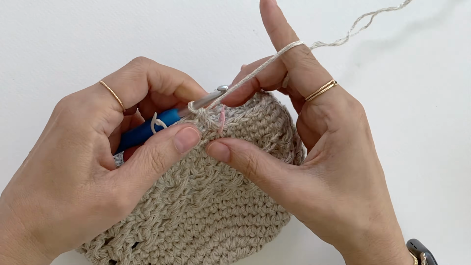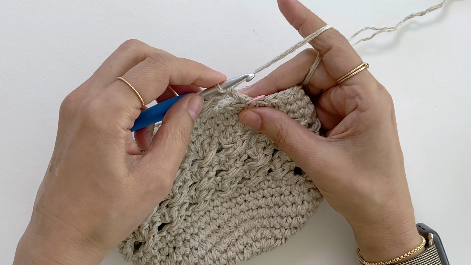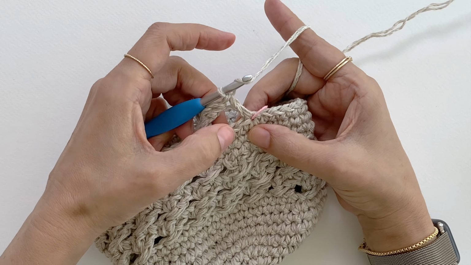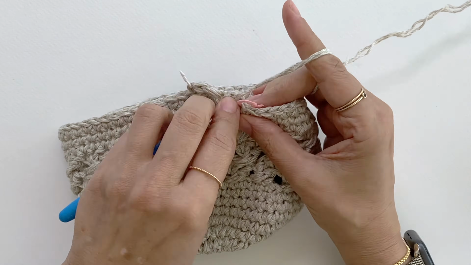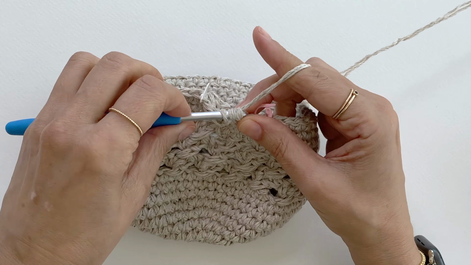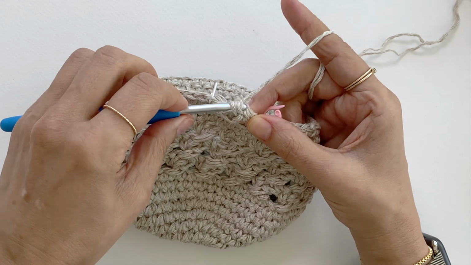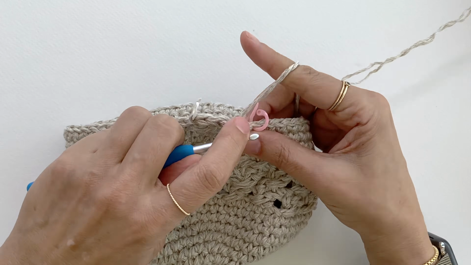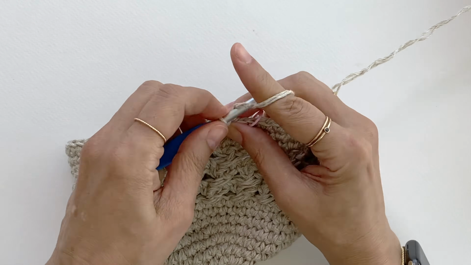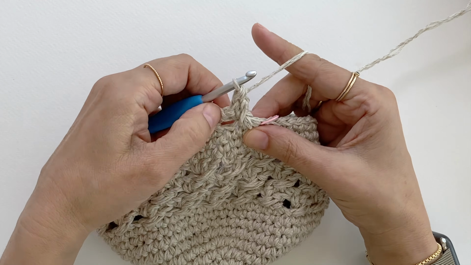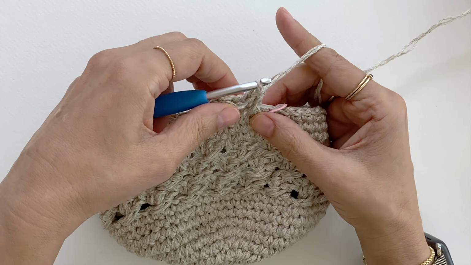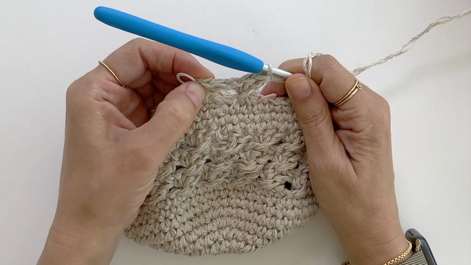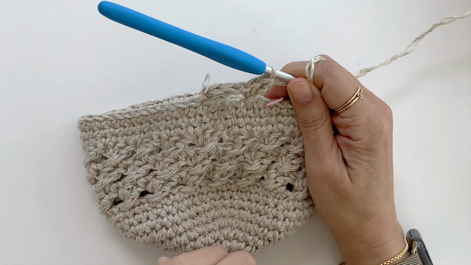And now I'll go ahead and complete this cluster. So I'll make the next double crochet in the previous stitch, and the next double crochet into the previous one. So now I used these 2 skipped stitches for my next cluster. So here is the first cluster made and here is the second cluster made.